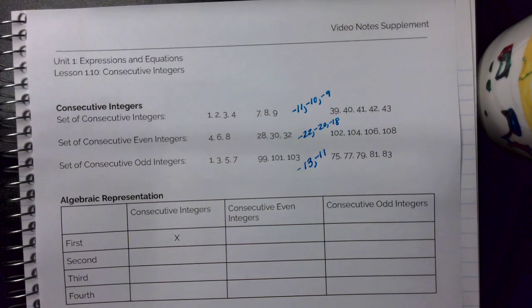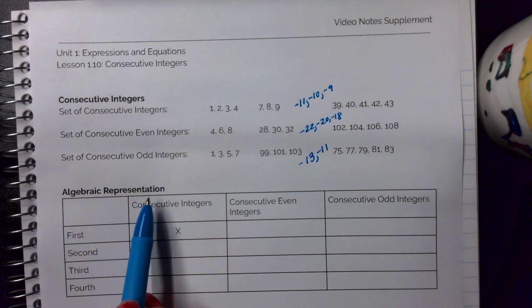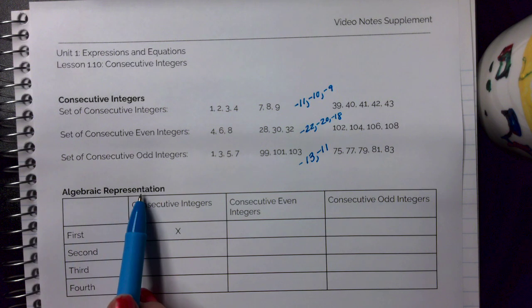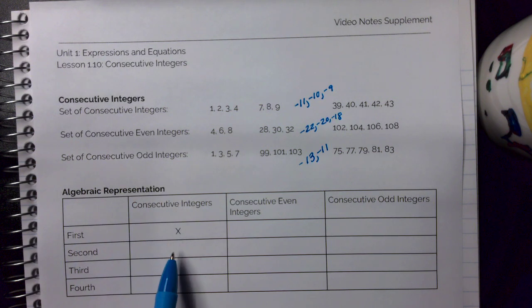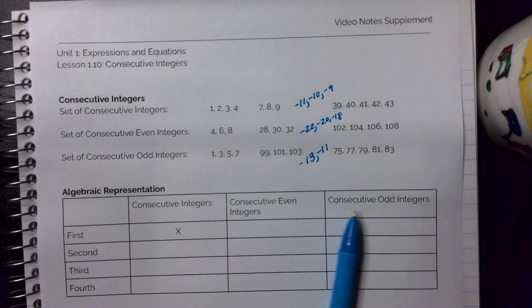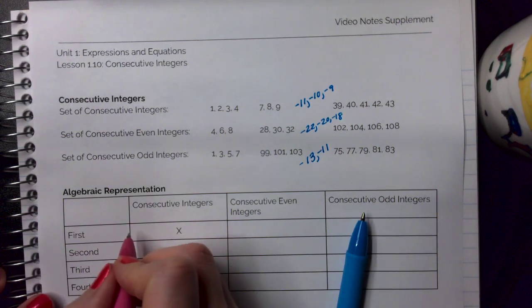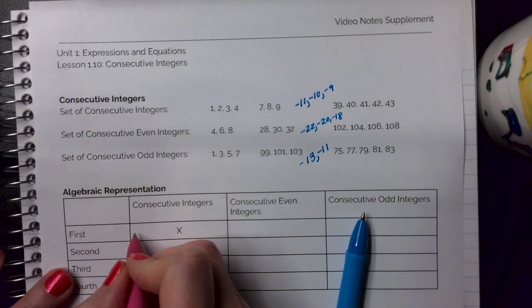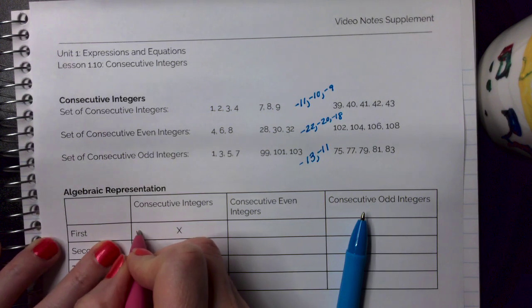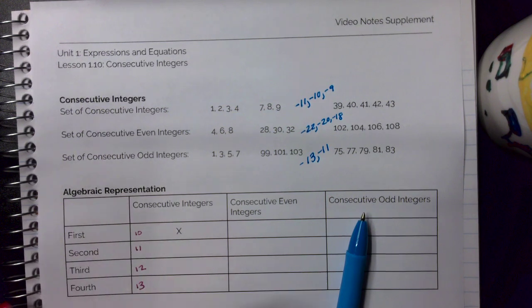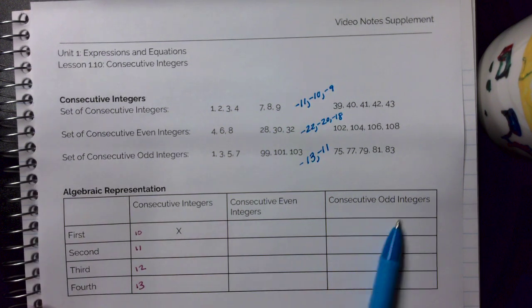To solve these problems, we need to know the algebraic representation of how to represent consecutive integers. It's helpful to have an example nearby. Let's say the first one is 10, 11, 12, 13. This is an example of consecutive integers.